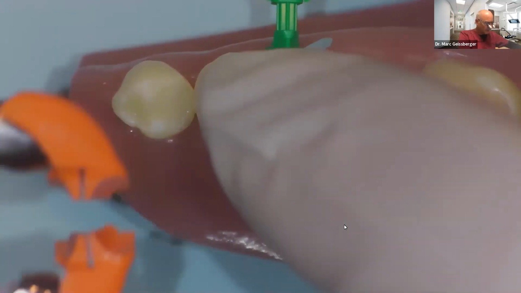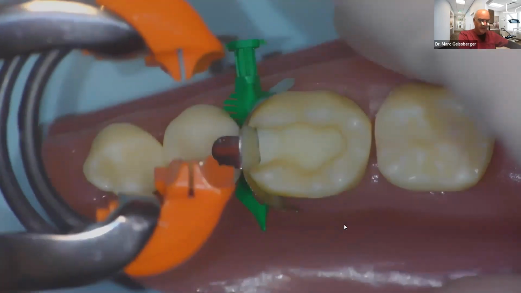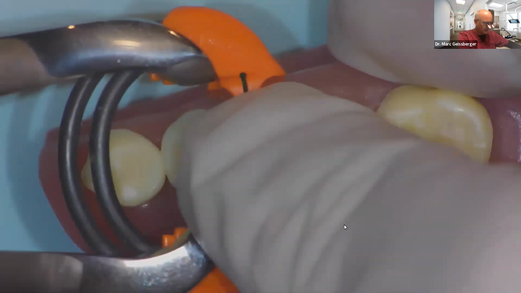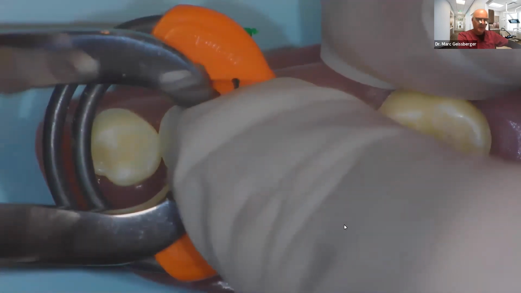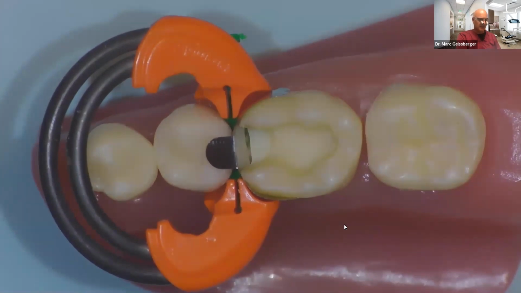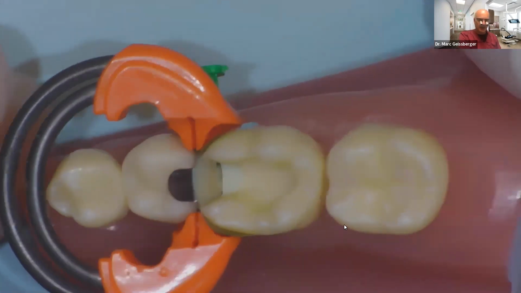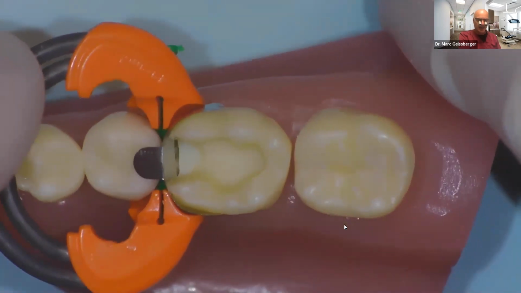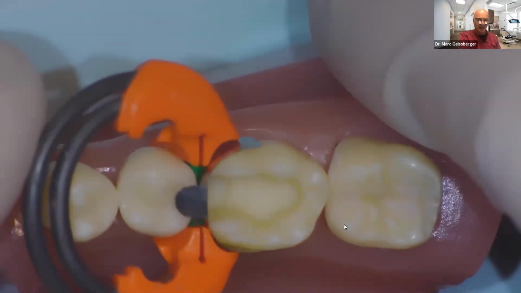Now, one little trick in placing clamps is to get in the habit of trying to hold down your matrix band. So I open this really wide, very wide. I slide in from the mesial, and before I let go, I put my finger on top of the entire system so that the matrix band doesn't shift. Now, when we look at this, you can see I'm sealed cervically. What you were seeing before is just a little shadow there. I've got that all the way sealed.